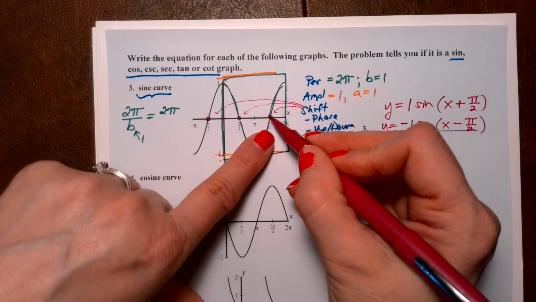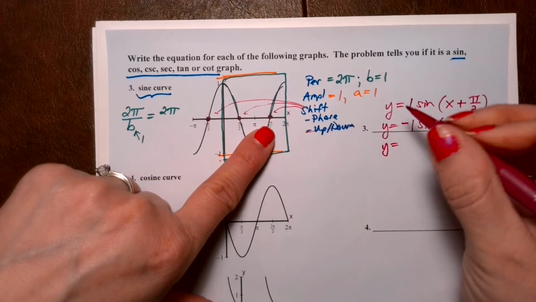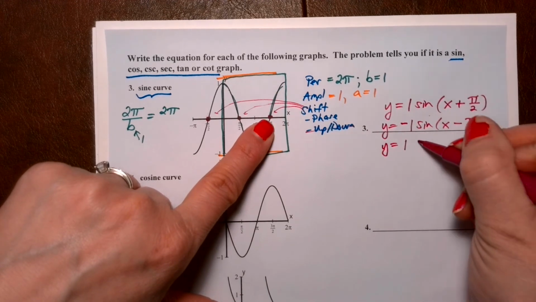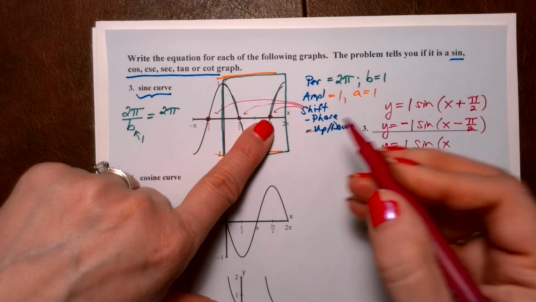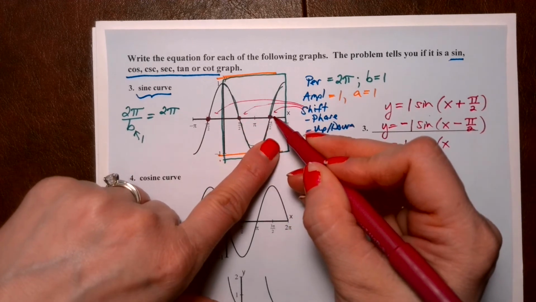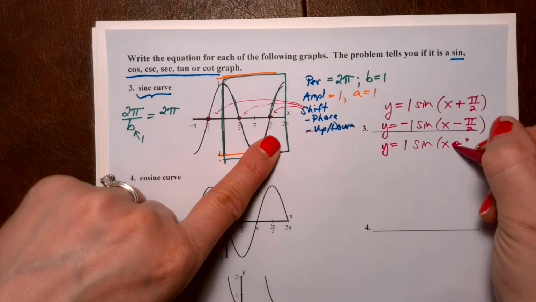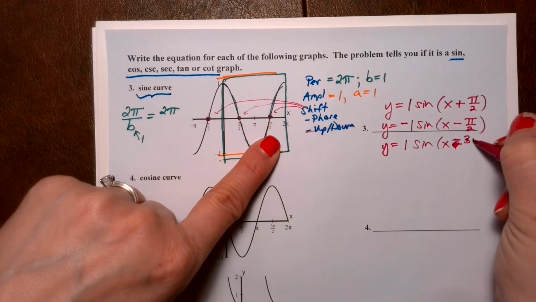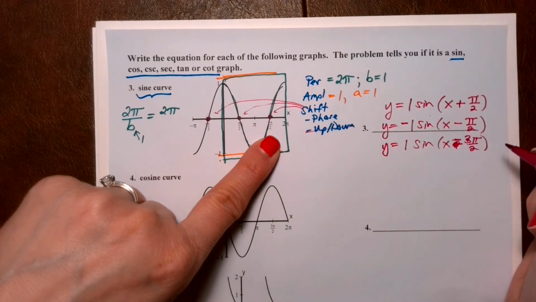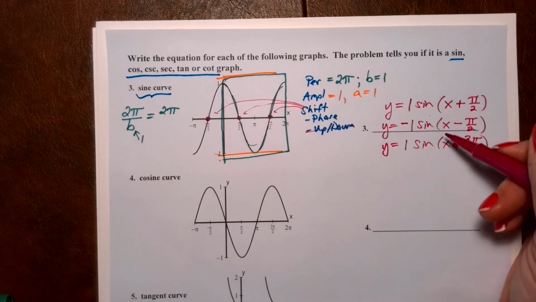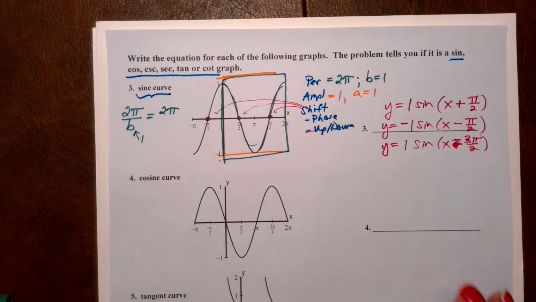You also have this third option. So that one would have a positive 1. You don't even have to write that. Times the sine of shifting to the right would be minus 3 pi over 2. You don't have to make all 3 of these on the test. You just have to come up with 1. I'm going to write lots of options so everybody can see if they have one that they would have chosen.